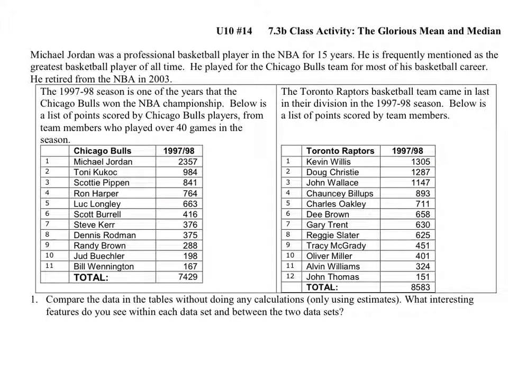The next big thing that we should notice right here is that the Bulls, who won the championship, scored less than the last place Toronto Raptors, who were quite horrible, even though they had some pretty big names up in here. You guys may notice some of these names, pretty big names up in here, but they were awful.